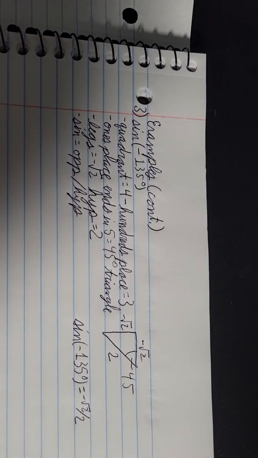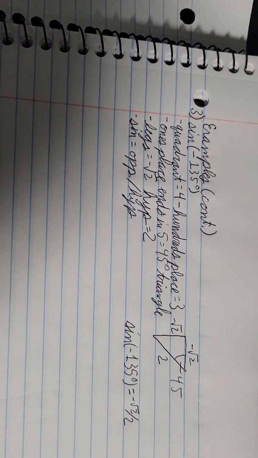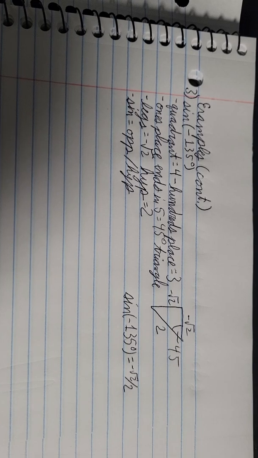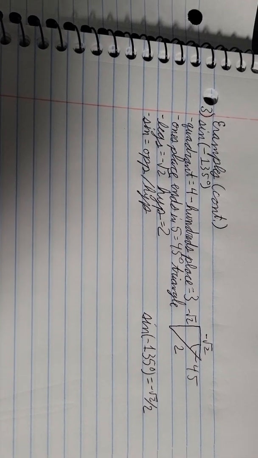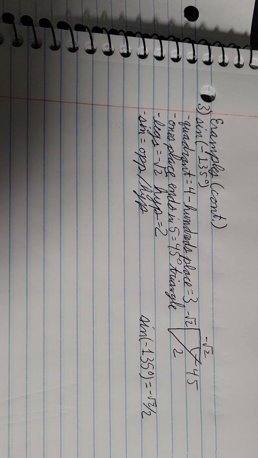So those are a few quick tips and tricks that'll help you find answers on these unit circles a lot quicker than trying to write out all the answers and trying to draw the triangles and figure out what the legs are and where they go. So that I've noticed helped me out a lot. Hopefully these tips and tricks helped you out as much as they helped me.